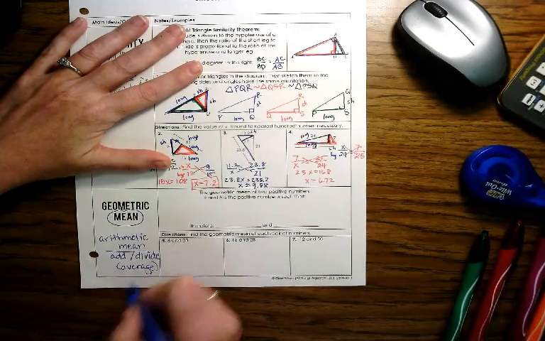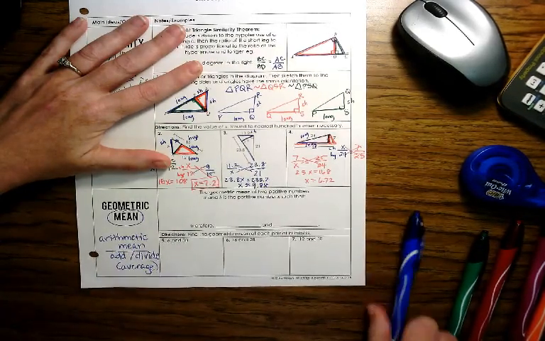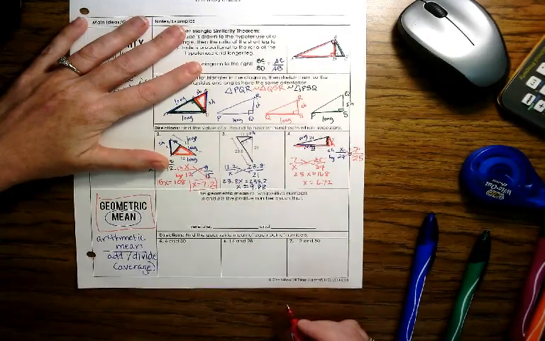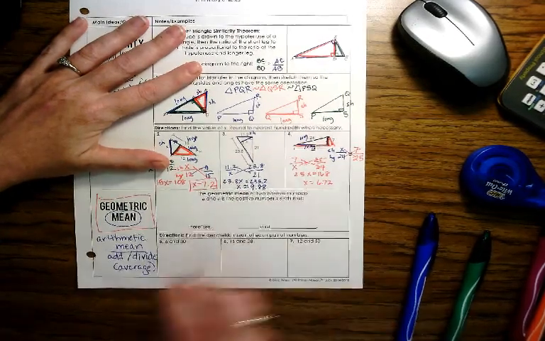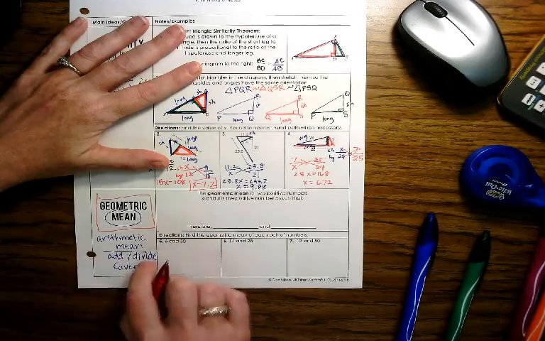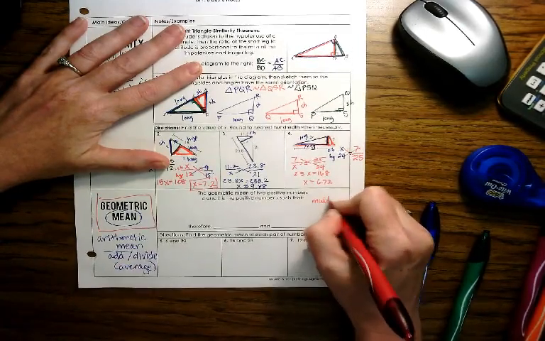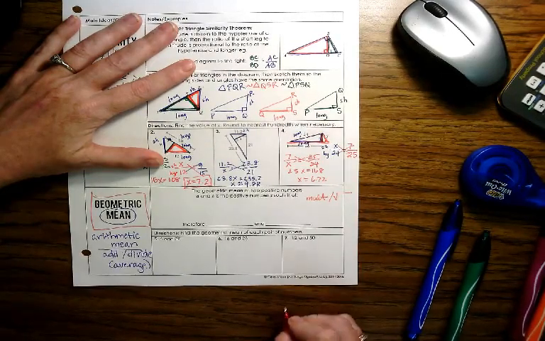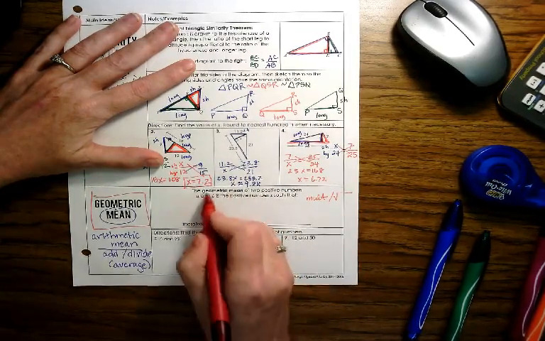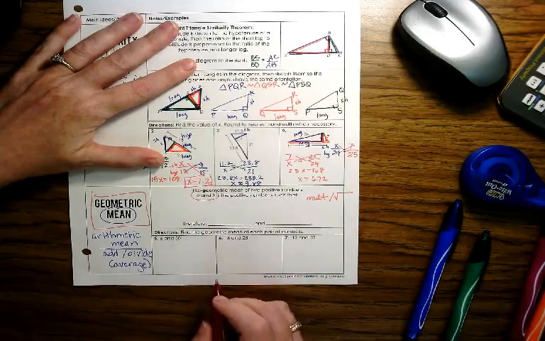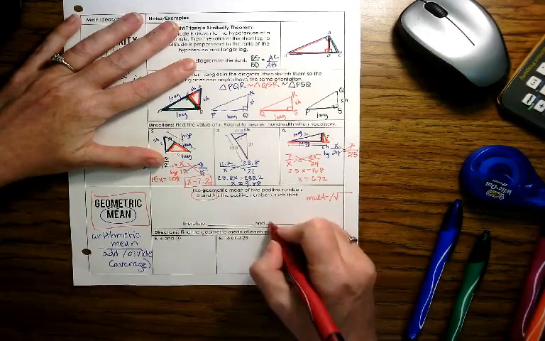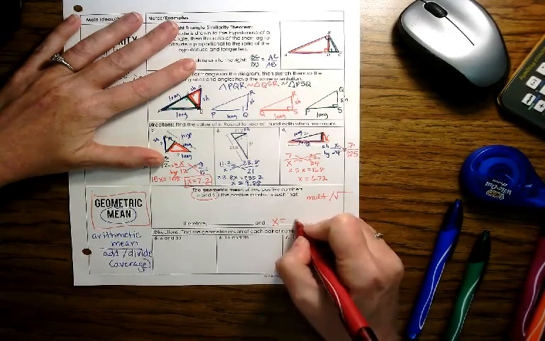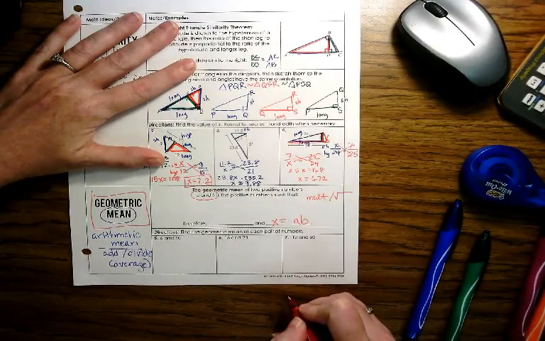We're not going to do arithmetic mean here. We're going to do something called geometric mean. And with geometric mean, instead of adding and dividing, we are going to multiply and square root. So the geometric mean of 2 numbers, let's call them A and B. If I have 2 numbers and I want to find their geometric mean, what I would do is multiply those 2 numbers together and then square root them.